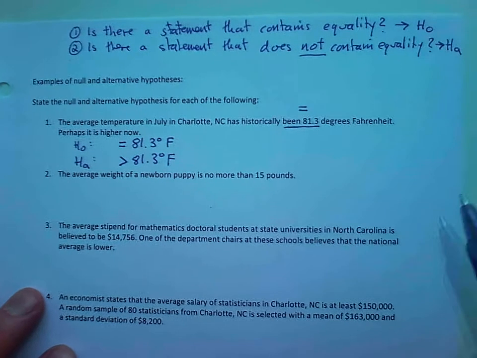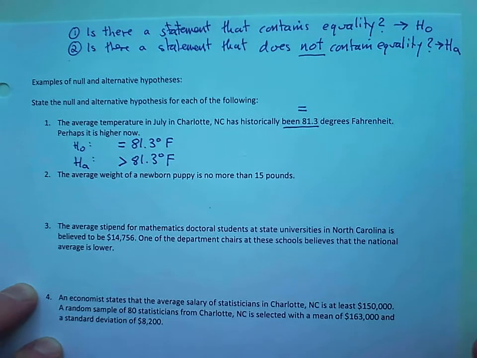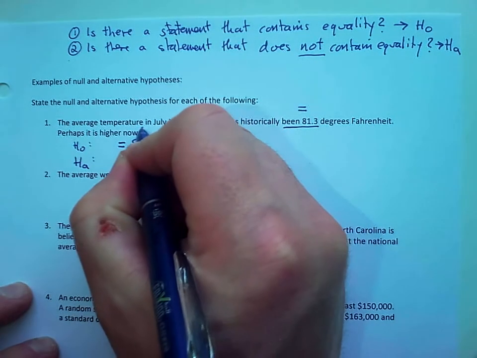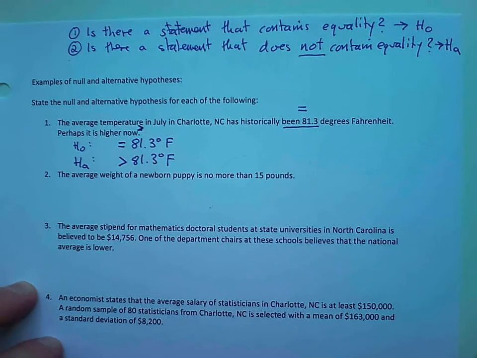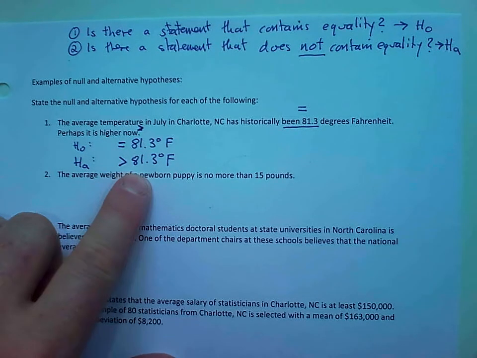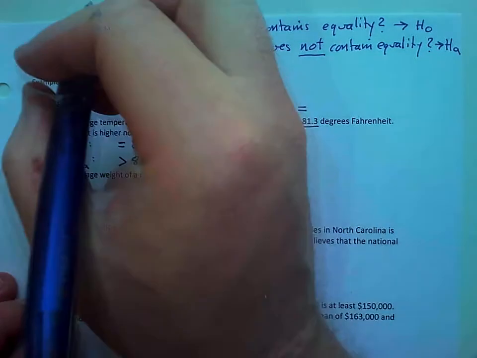Again, because we had a statement which does not contain equality, that becomes our alternative hypothesis. The symbol that we have is strictly greater than. So therefore, strictly greater than 81.3 degrees Fahrenheit becomes our alternative hypothesis.